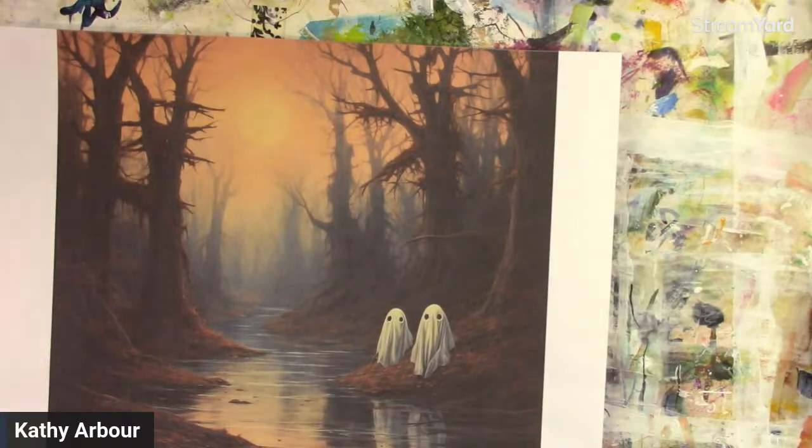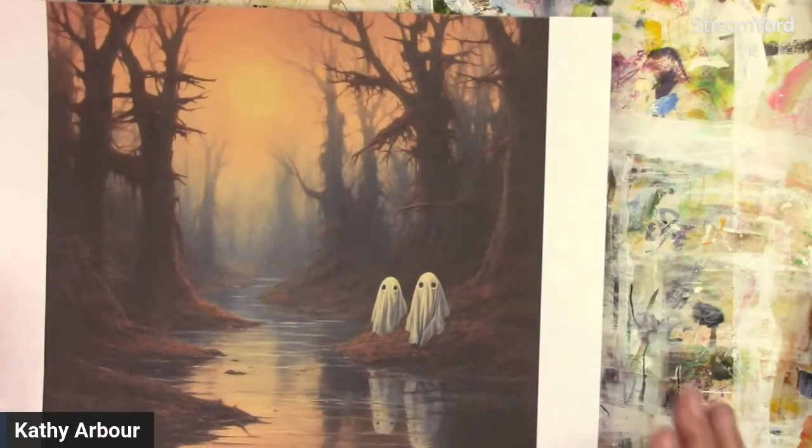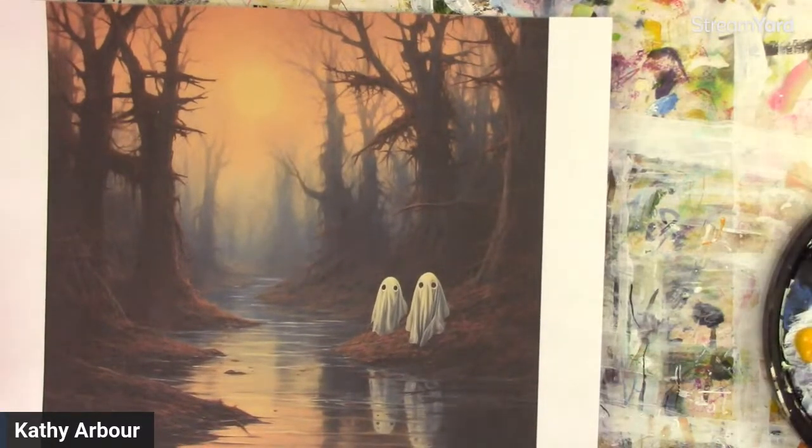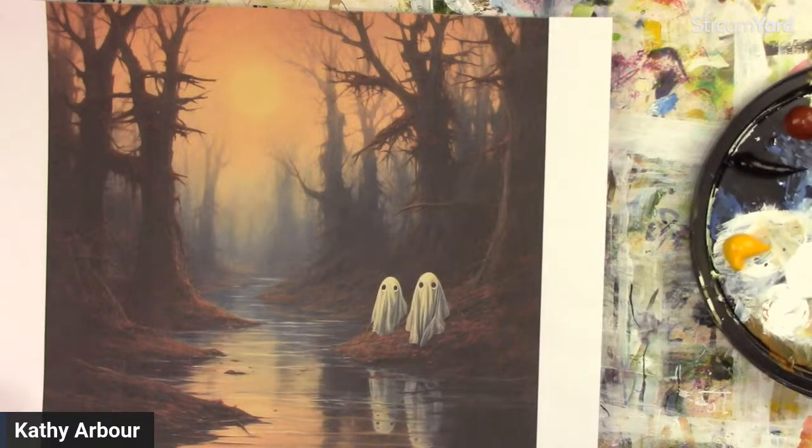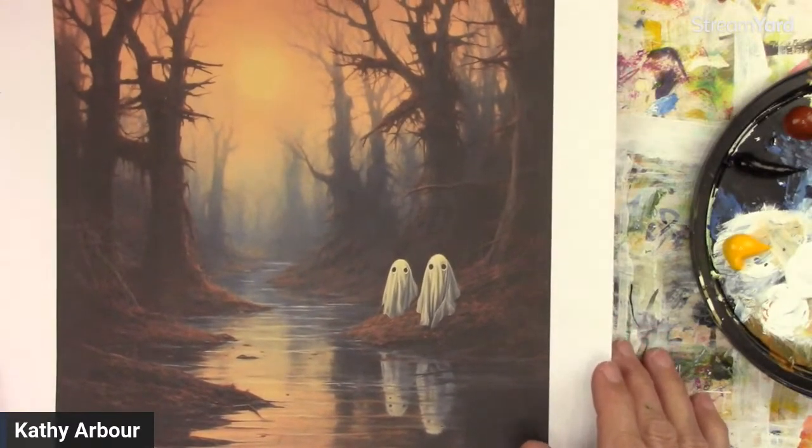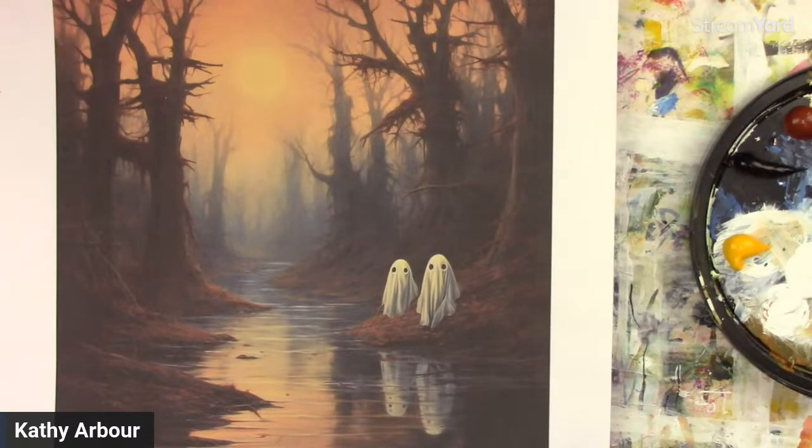So I hope you're having a fantastic day today. Another gorgeous day here in Ontario, Canada. Still warm. I'm loving it. Because we've had snow at this time of year. So we're in the mid 20s right now, Celsius.